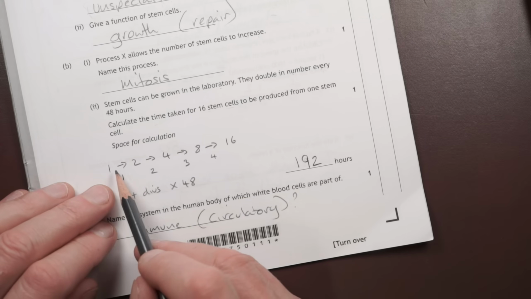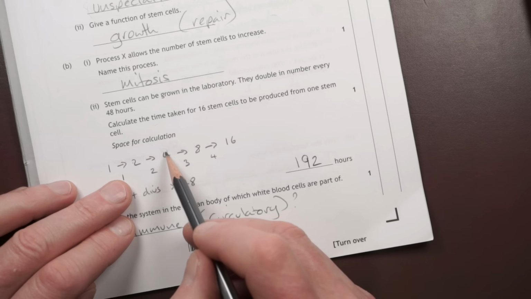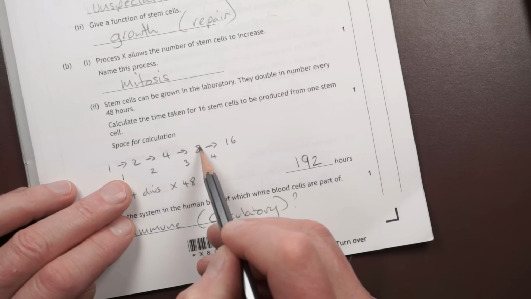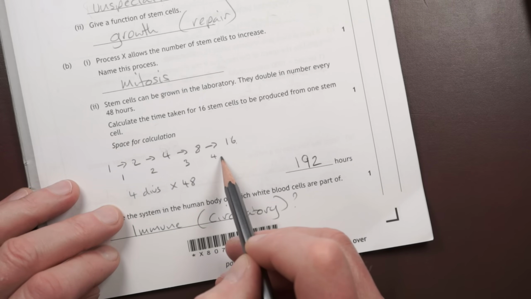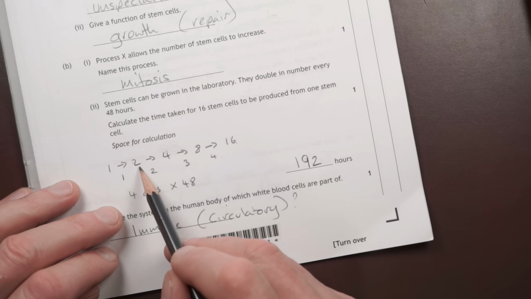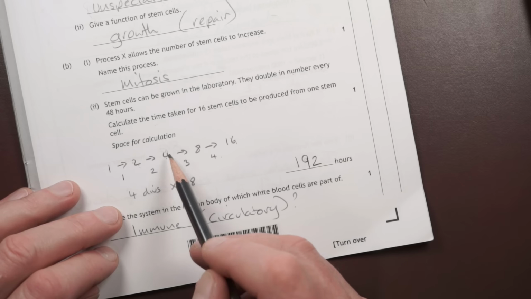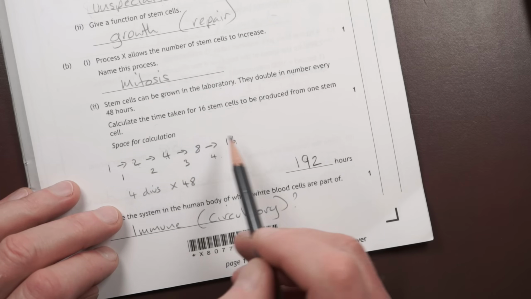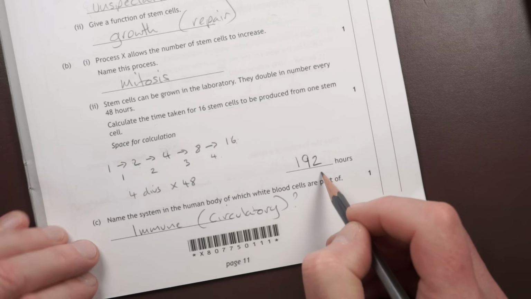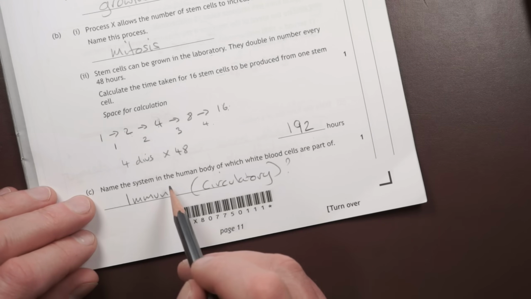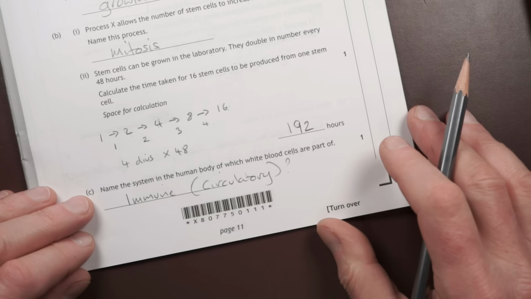Okay, so how many times do you do that? The first division you get 2, second division you get 4, third division you get 8, and the fourth division you get 16. So there's 4 divisions. So 1 to 2 is 48 hours, 2 to 4 is another 48 hours, 4 to 8 is another 48 hours, 8 to 16 is another 48 hours. So it's basically 48 multiplied by 4. It should be 192 hours.